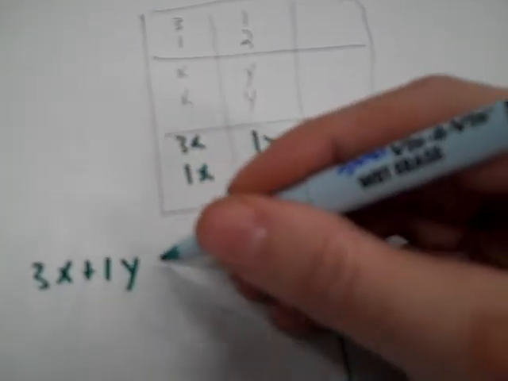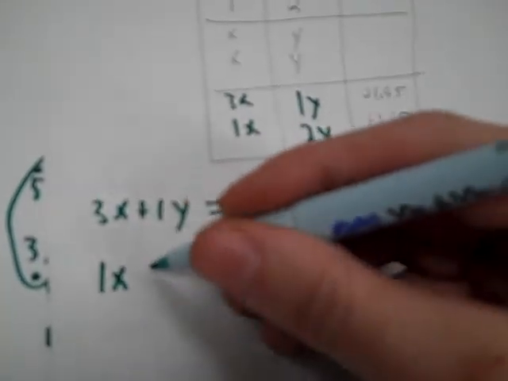Next problem. Multiply on down. 3 by x, 3x, 1 times x, 1x. 1 times y, 1y, 2 times y, 2y. Again, there's x and y, so I need to solve for both. So I've got 3x plus 1y equals 21.95. And then 1x plus 2y equals 12.65.